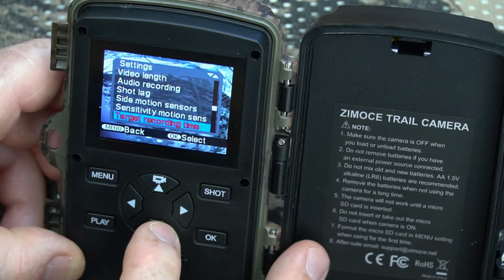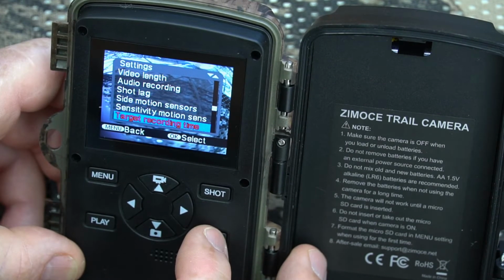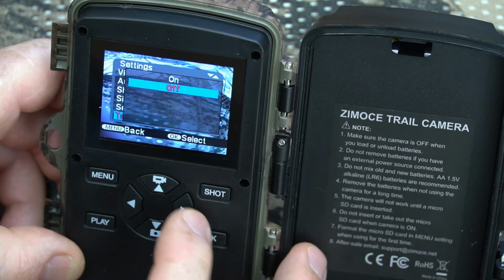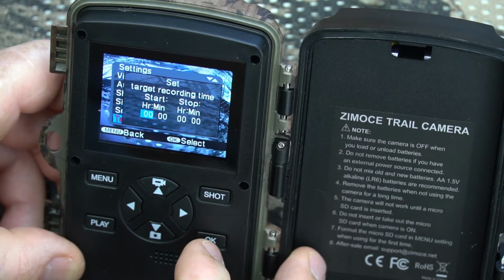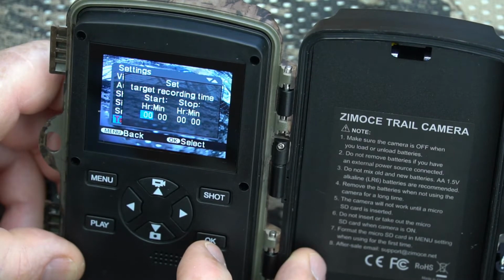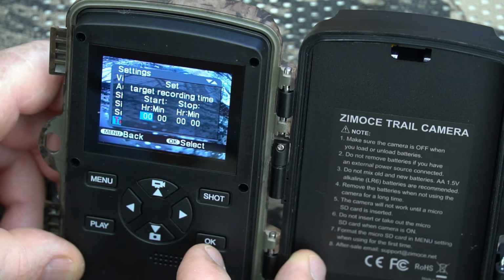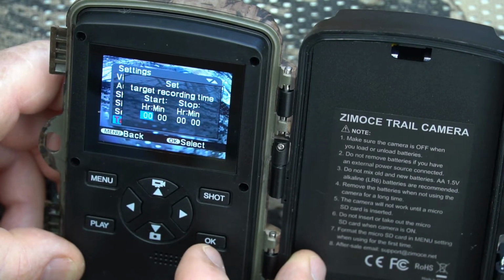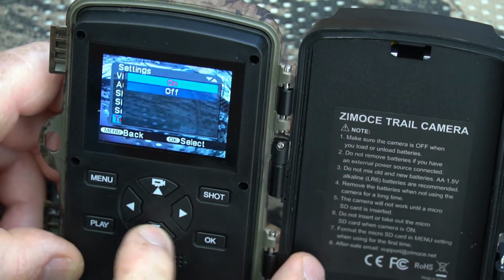Okay, so now next. Target recording time. If you only want the camera to work during certain hours of the day, you can turn this on here, and then you can set the start time and the end time. So say you wanted it to start working at 6 p.m. in the afternoon and work till 6 a.m., you could set that here. I'm not going to use that function, so I'm going to turn this off.